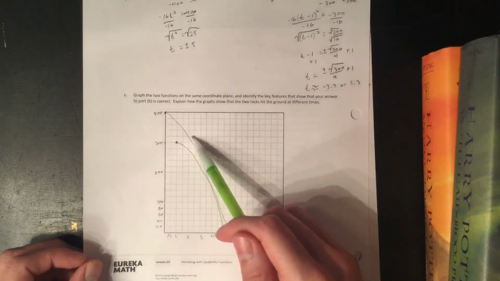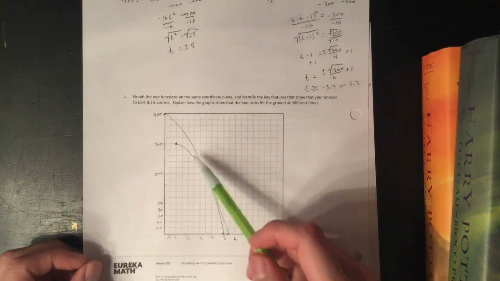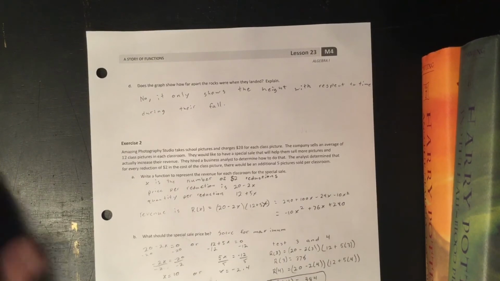So at 2 seconds, it should be about this height. 3 seconds, about this height. And so that's all we're looking at. It has nothing to do with the horizontal.